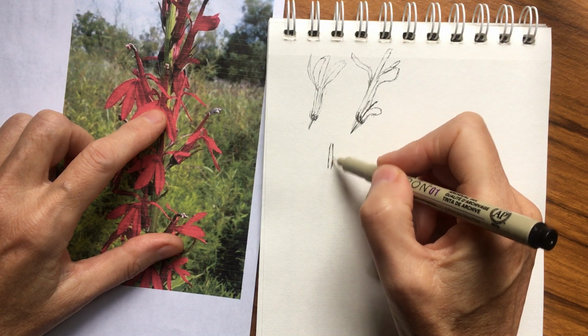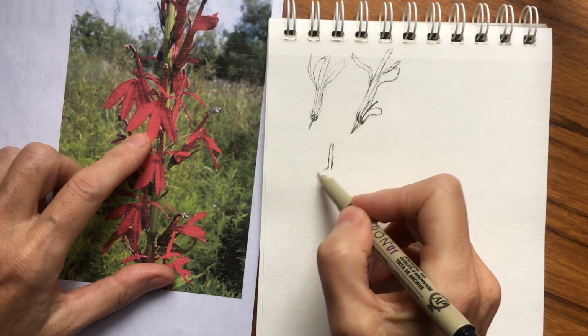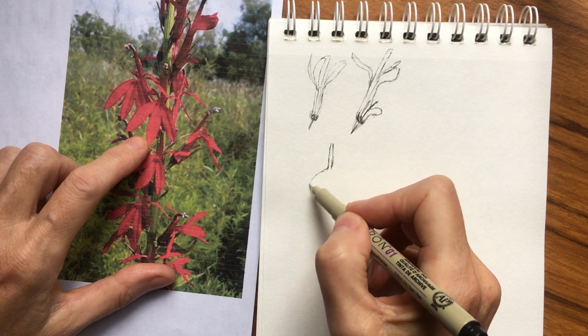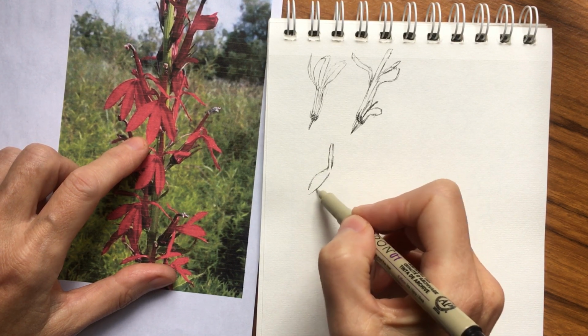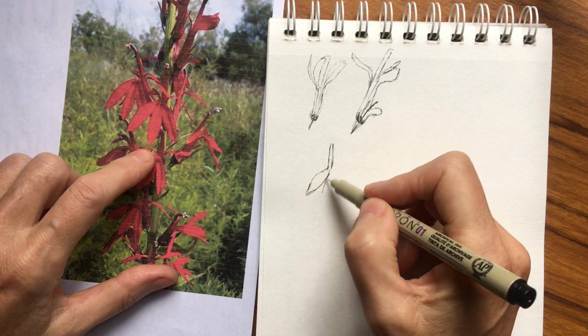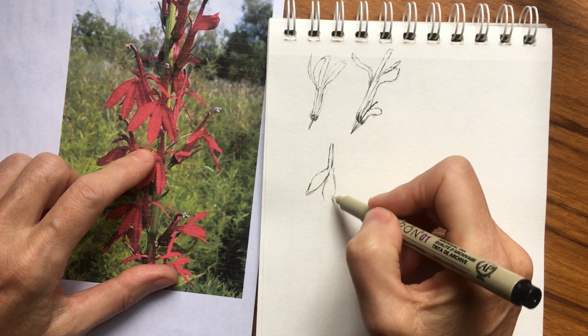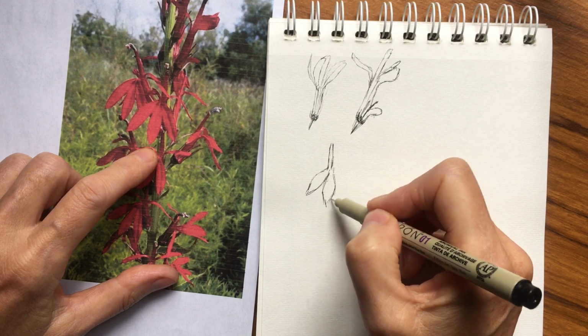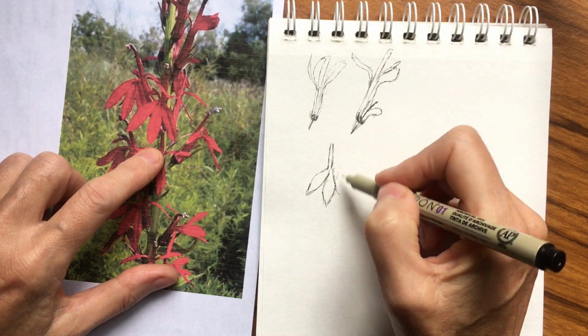So to draw a stalk flower, you wouldn't be bothered, right, doing every single one of the 400 blossoms on the stalk.